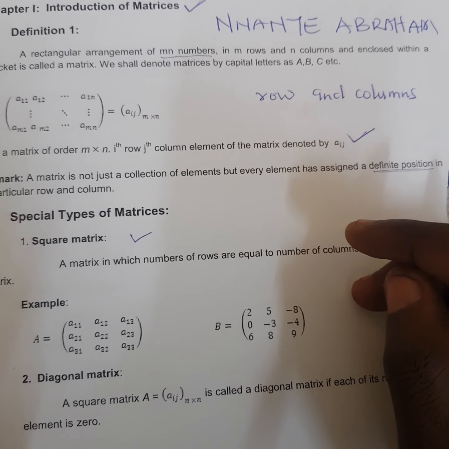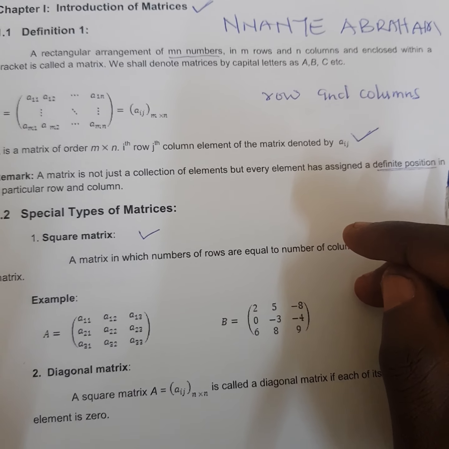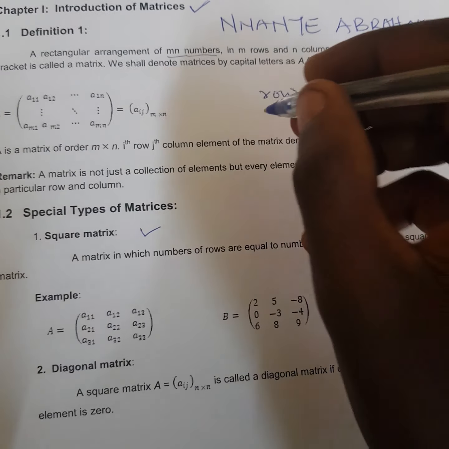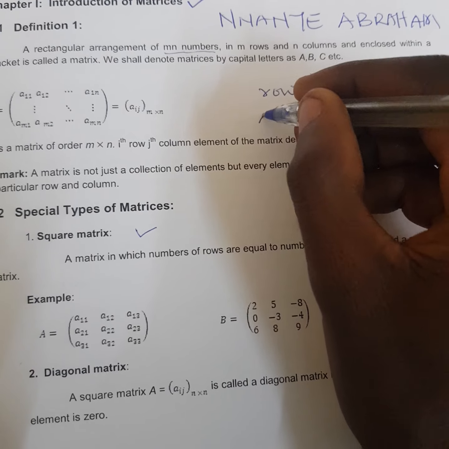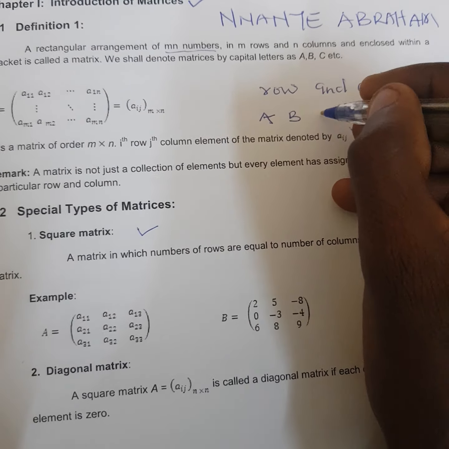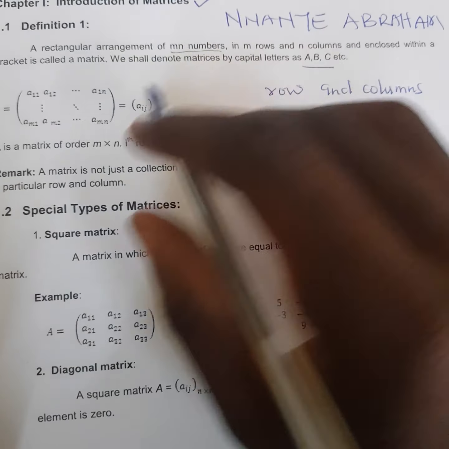It has rows and columns, and normally we represent them by capital letters, that is A, B, and C. That is what the whole statement is saying.